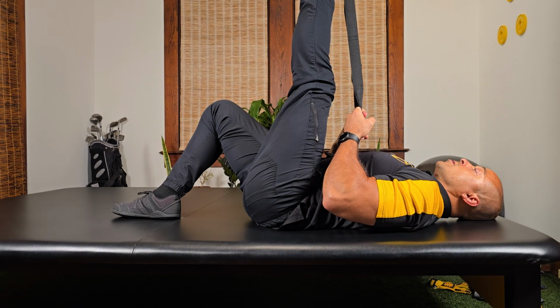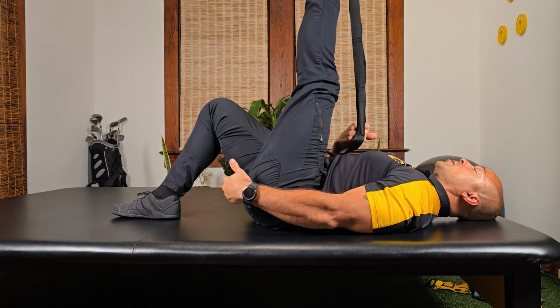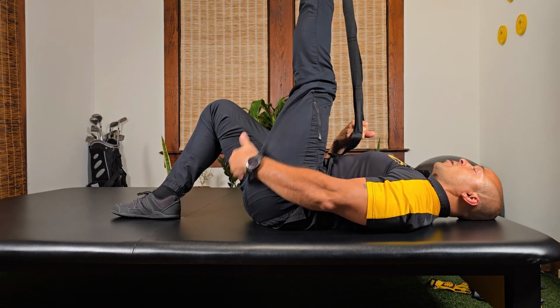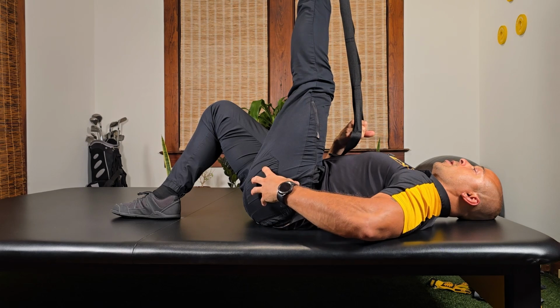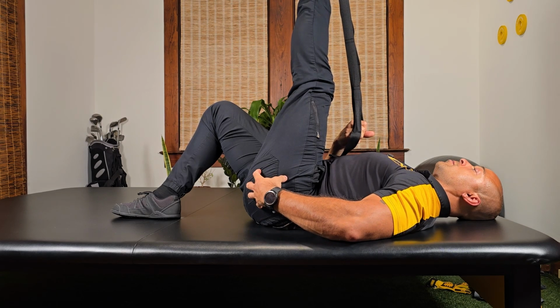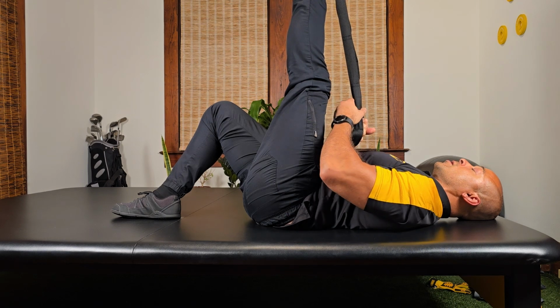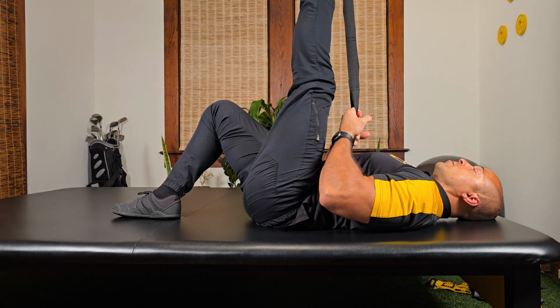Tight hamstrings can also contribute to low back pain. The hamstrings attach to the ischial tuberosity, so whenever those are tight, it'll pull on the pelvis and it'll rotate, so that can also cause misalignment in the low back itself.